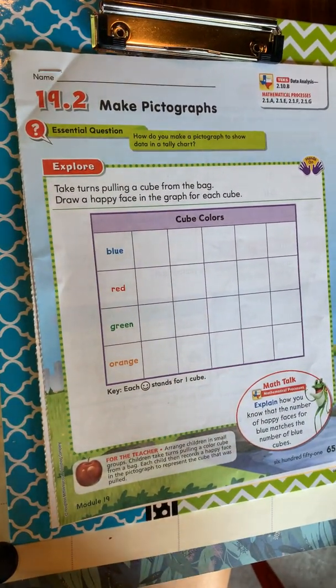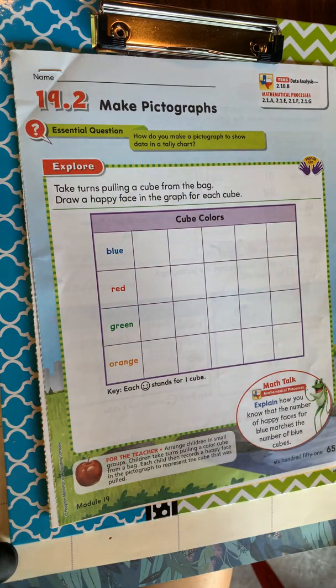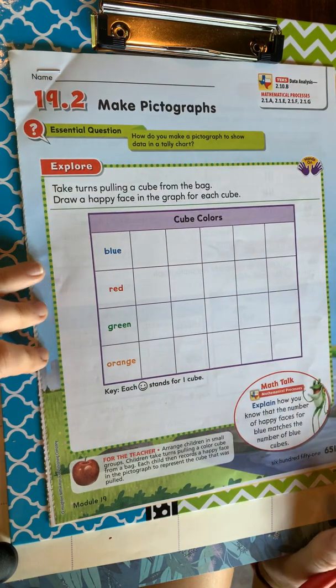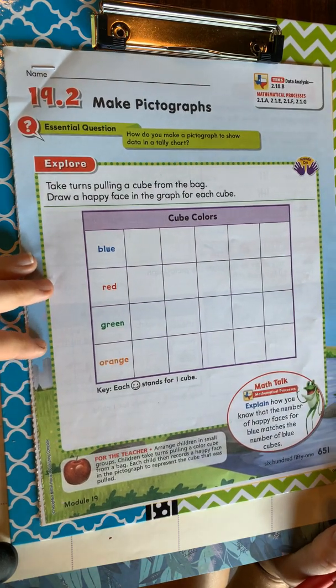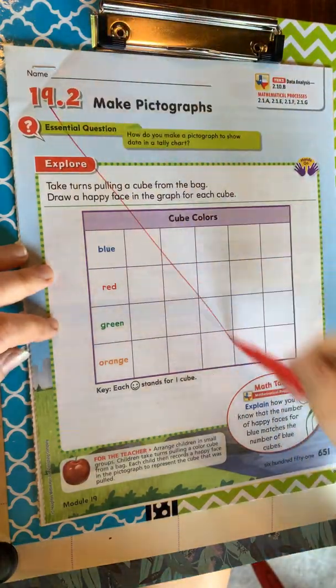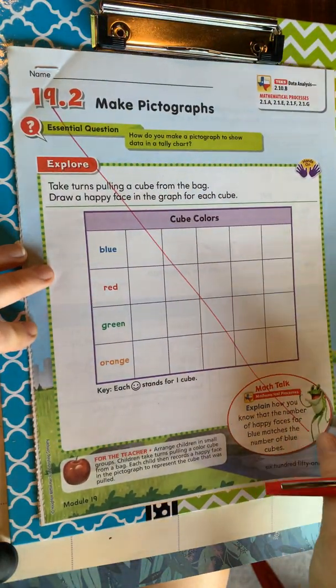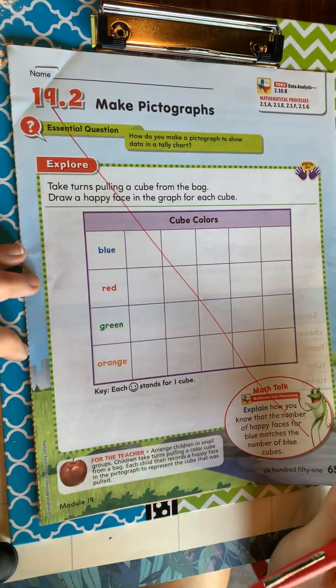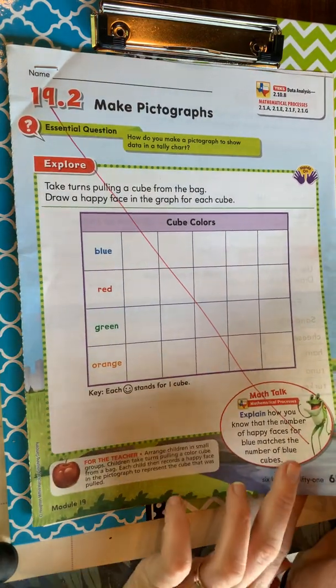So 19.2 is making pictographs. This would have been a fun activity if you can do it at home. If you've got some cubes or some blocks, you can do this activity. But if not, I would skip it. And this is just more of a hands-on activity. If you're able to do it, you can. If not, skip it and go to the next page.